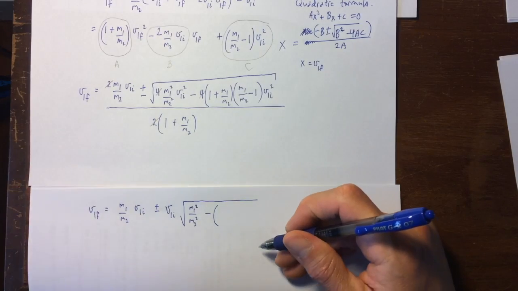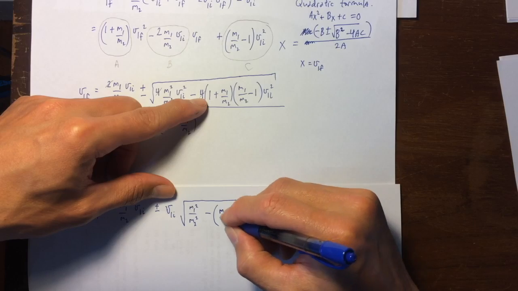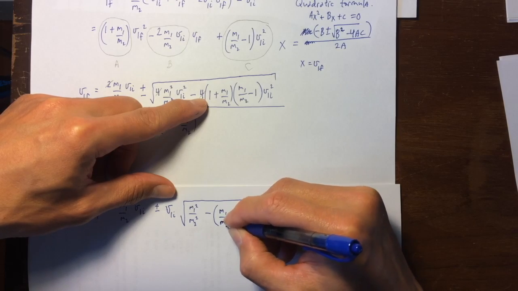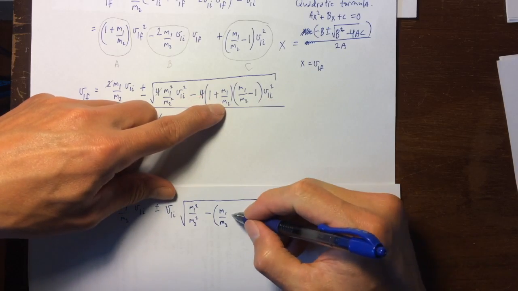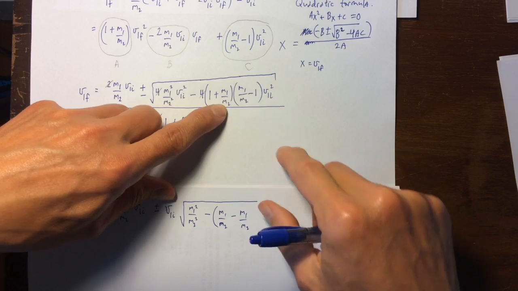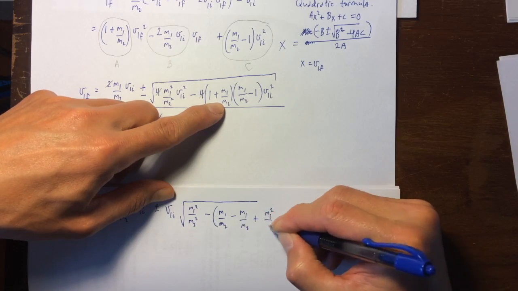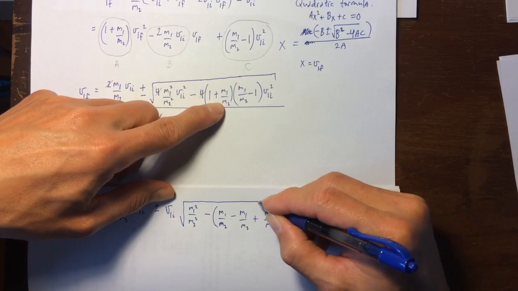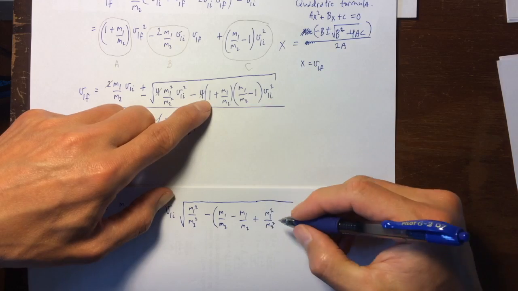So in the end, this is kind of crazy, it's m1 over m2 minus m1 over m2 plus m1 squared over m2 squared, and then minus 1.